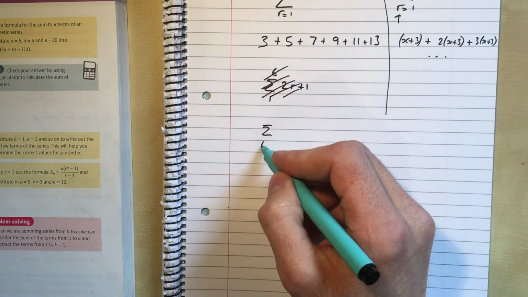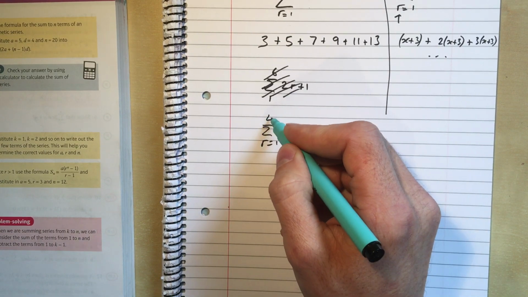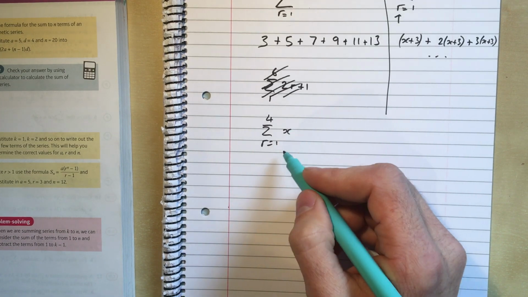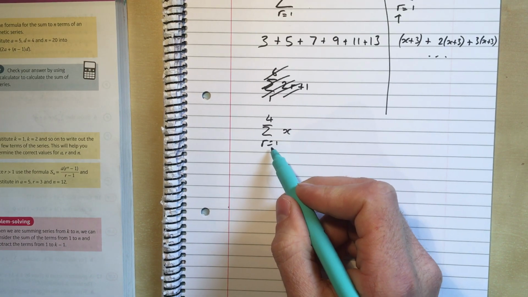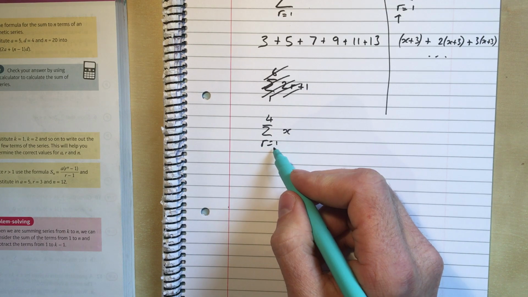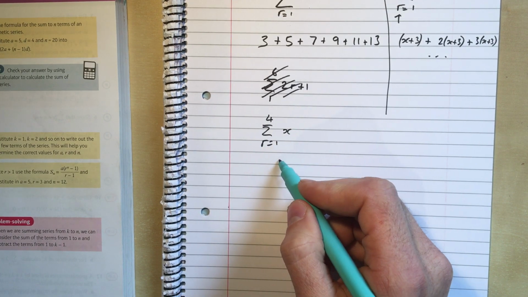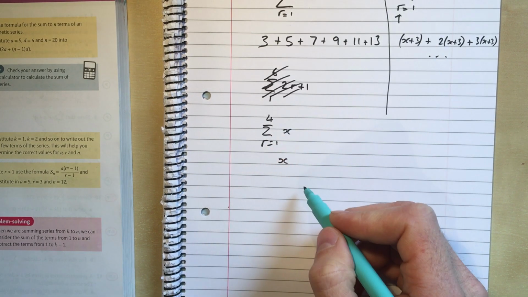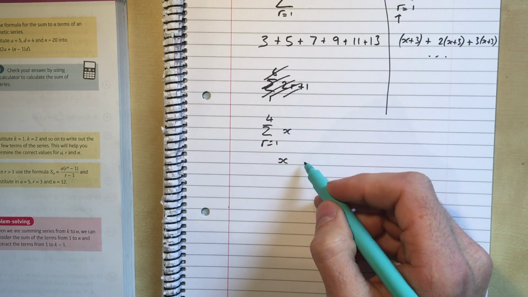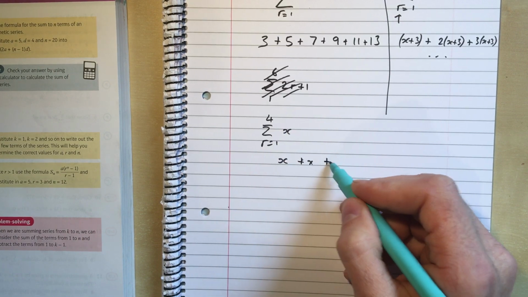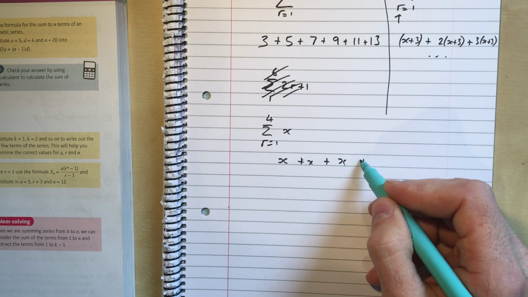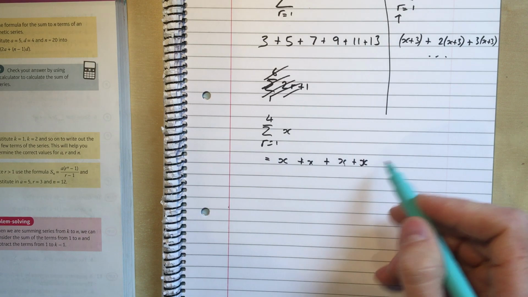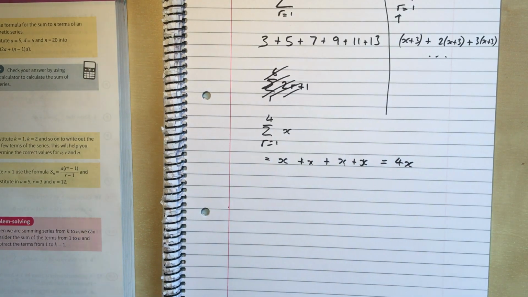I can say sum from r equals 1 to 4 of x. Well, there's only one letter here, but r is the thing that I'm changing. So what does that look like? Well, when r equals 1, this expression has got the value of x. Because there's no r in it, it's not dependent on r, this expression is an x. When r equals 2, this expression gets the value x. When r equals 3, x. When r equals 4, x. So sum from r equals 1 to 4 of x is x plus x plus x plus x, which is 4 lots of x.